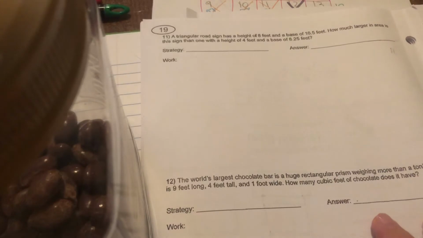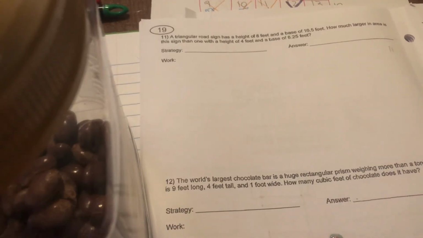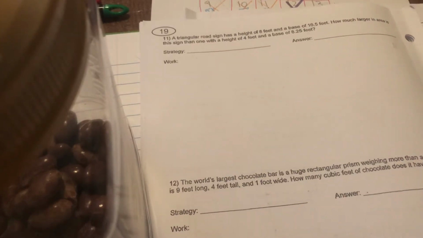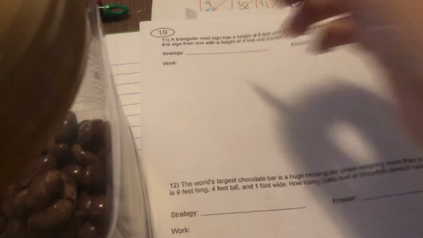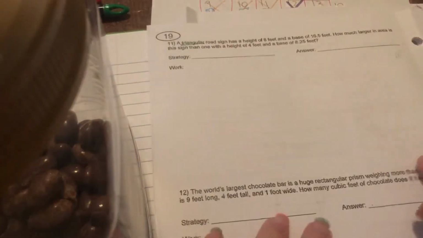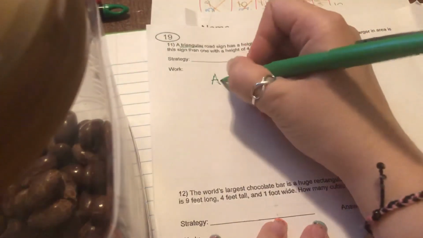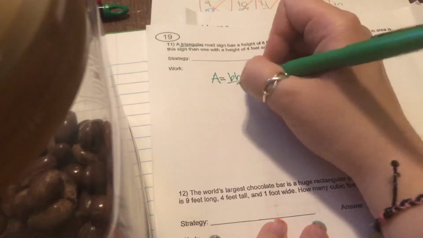Stop it. Okay, number 11 says a triangular road sign has a height of 8 feet and a base of 16.5 feet. How much larger in area is this sign than one with, okay, so they're jumping ahead. They're talking about area of a triangle. So triangle area is base times height divided by 2.